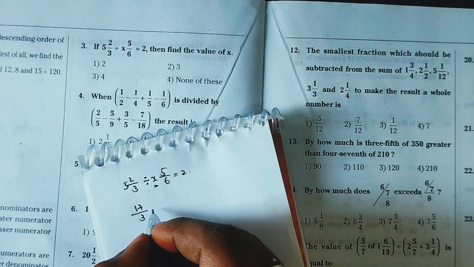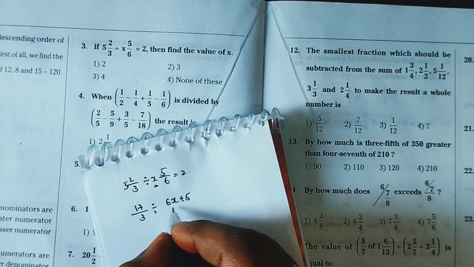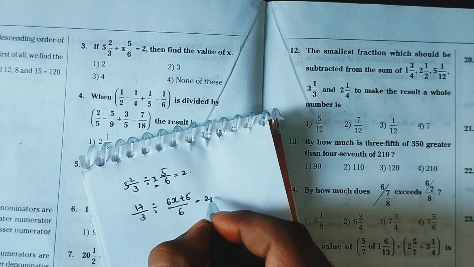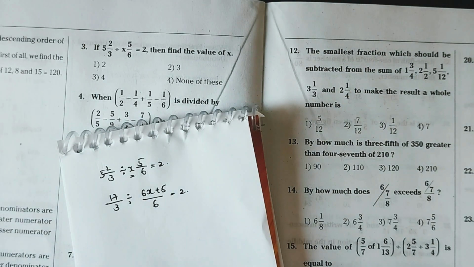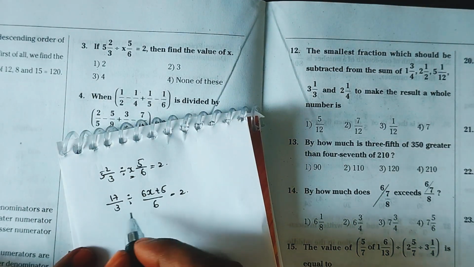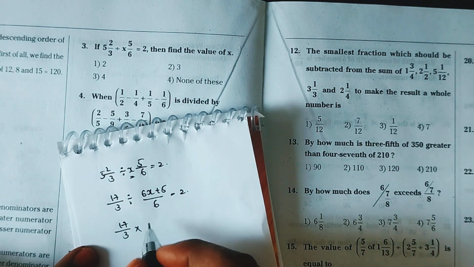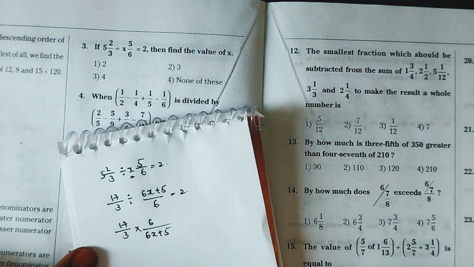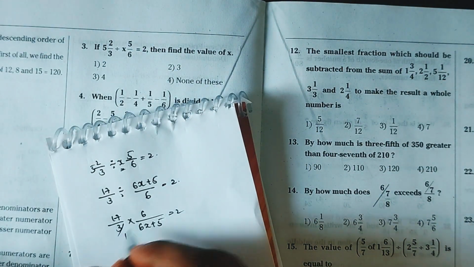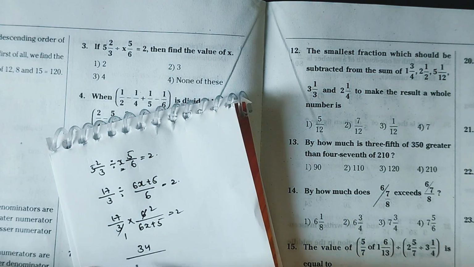Okay, and then here 6 into x is 6x, 6x plus 5 is (6x plus 5) by 6 equals 2. So first of all we need to find the value of... here it is given like division. So how will we be doing division of fractions? First fraction will be the same and the second fraction will be the reciprocal of this, and we have to do the multiplication. So 6 by 6x plus 5. Is there anything to cancel here? Yes, 3 ones are 3 and 3 twos are 6, so finally we will be getting 34 by 6x plus 5 equals 2, right?